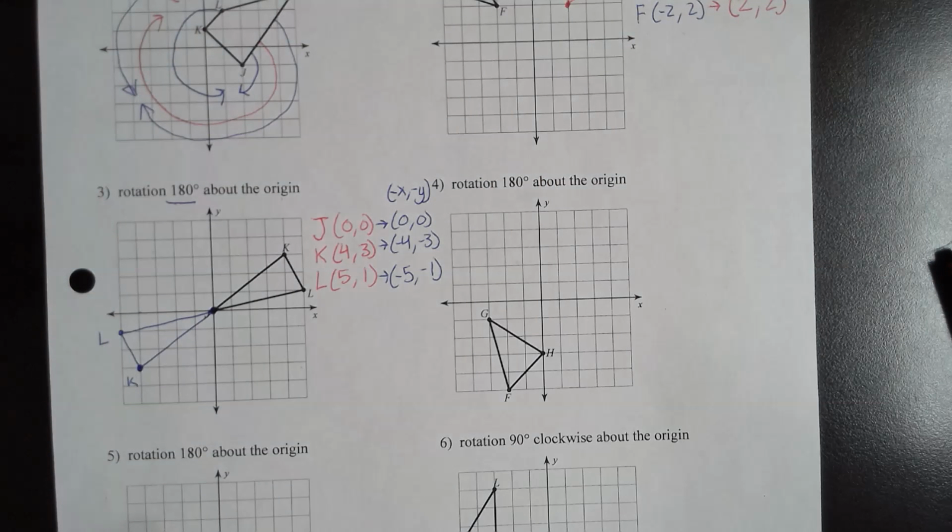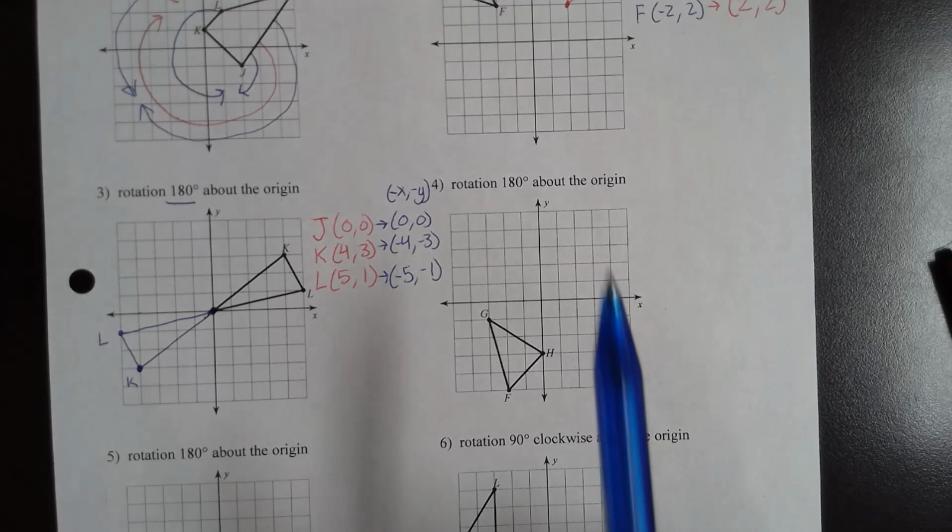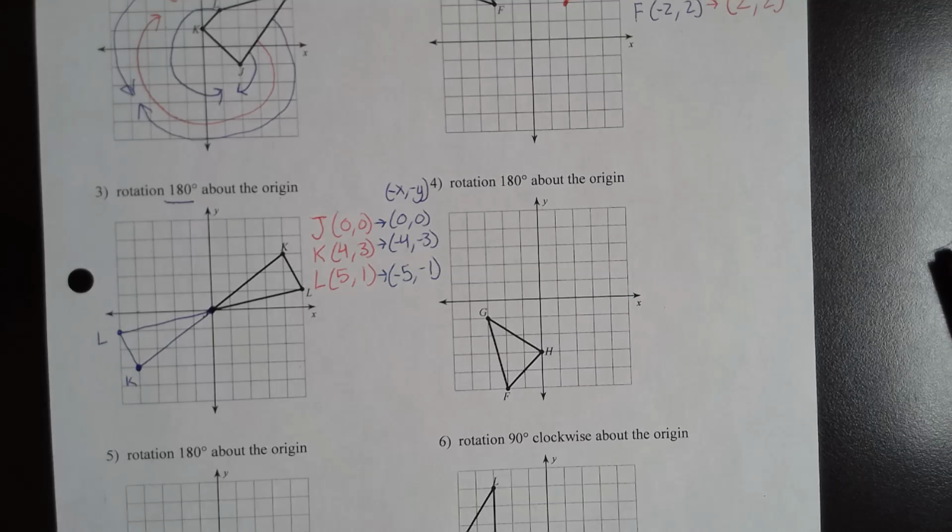If it doesn't give you a specific direction like clockwise or counterclockwise, the only one it will not give you a certain direction for is the 180, because whether it's clockwise or counterclockwise, it's exactly the same. Any questions with those?